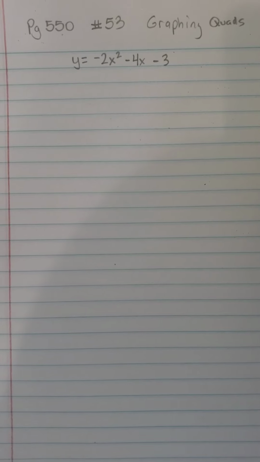I'm just going to go over a sample question with you guys from your last homework set from this past week. We are working on page 550, and there's about 5 or 6 questions on here where we're having to graph quadratic equations. So the simplest way we're going to go ahead and do it, and it's a few steps, so that's why I really wanted to get to this one.